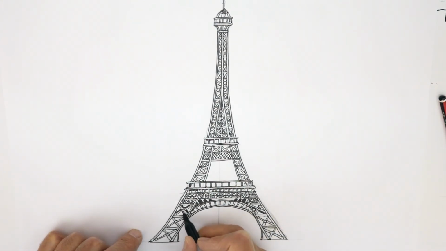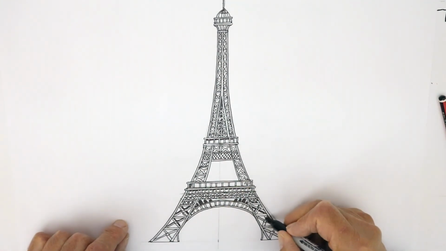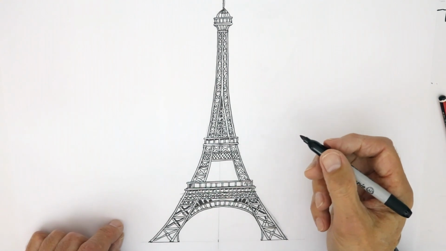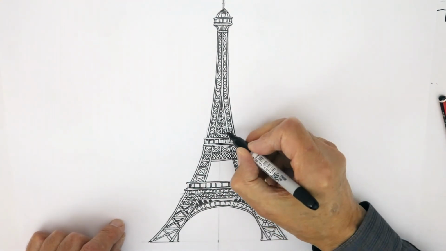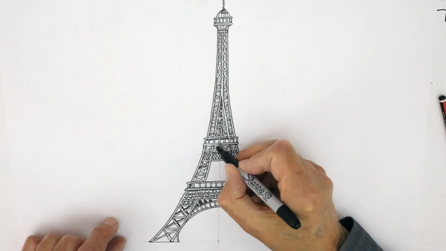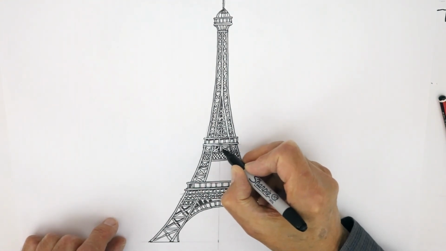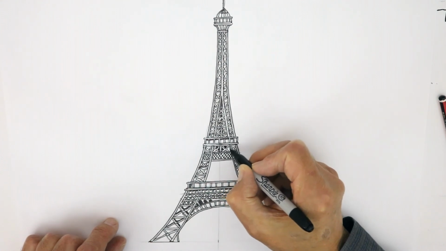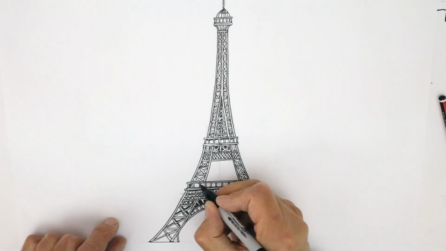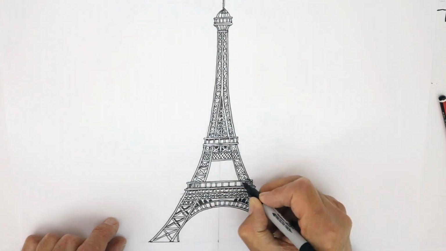Like that. Okay, maybe a couple of lines come down here or other struts, just to give it that bit more interest. A bit here. And perhaps this bit here, shaded in the middle. Like that. A few more lines there.